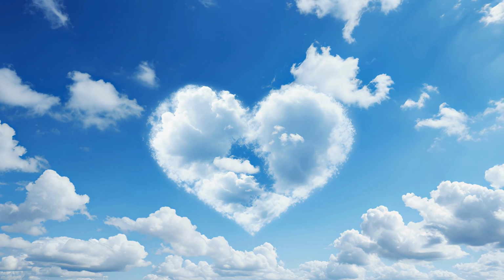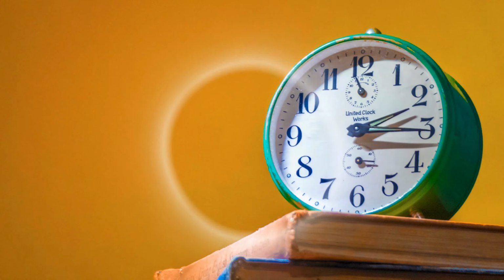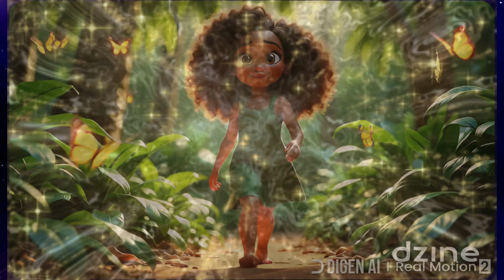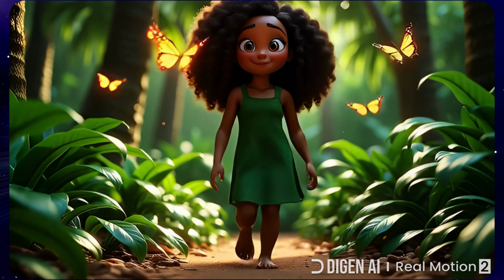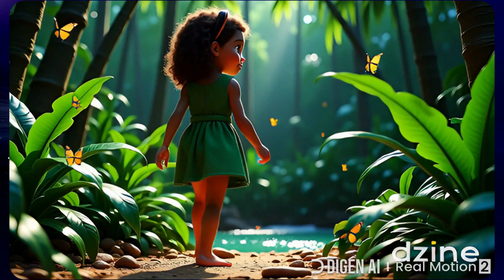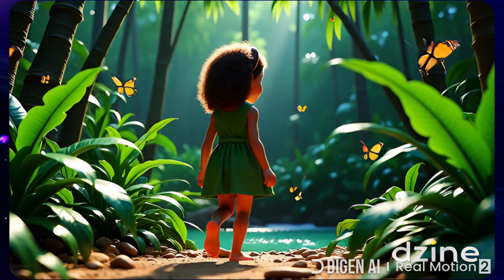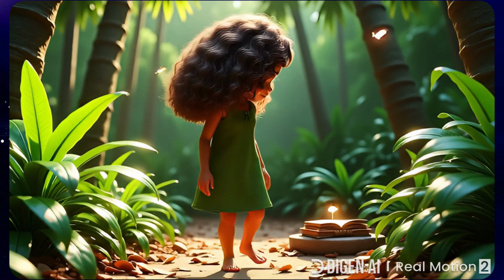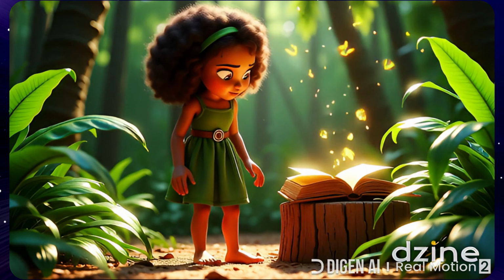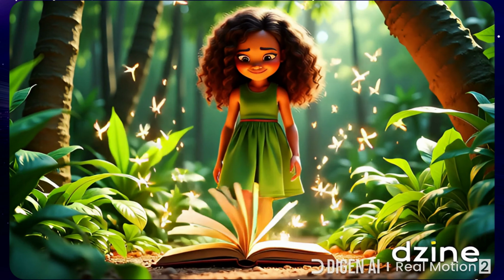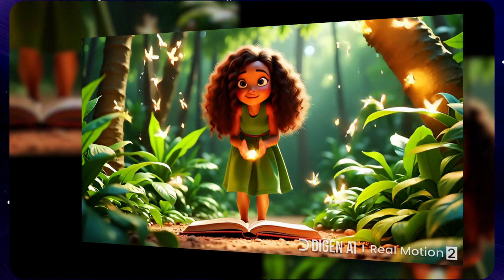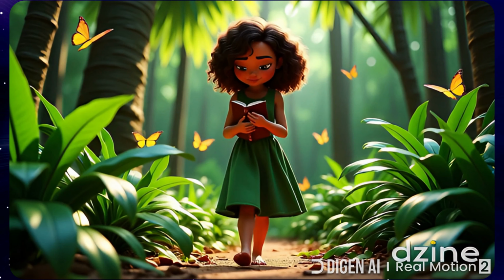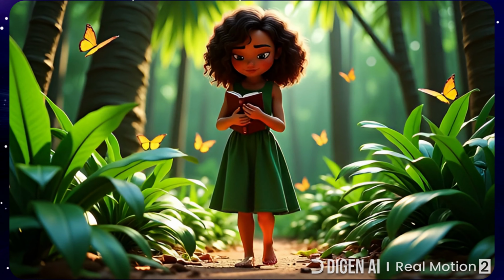To kick things off, let me share a short story I created with AI in less than 30 minutes. Amara, a little girl with curly brown hair and a green dress, wandered barefoot through the thick jungle. The butterflies led her to a secret clearing where sunlight poured through the canopy, illuminating an ancient stone pedestal. Amara reached out. The moment her fingers brushed the book's cover, the leaves quivered, and golden letters shimmered across its surface. The book opened itself, releasing a swirl of glowing vines and tiny spirit-like creatures.